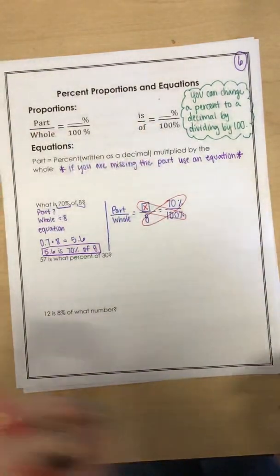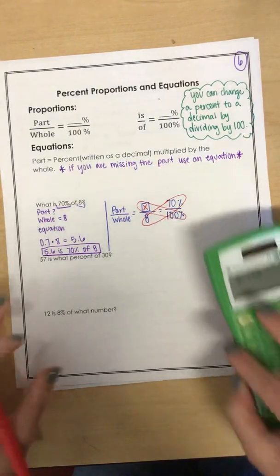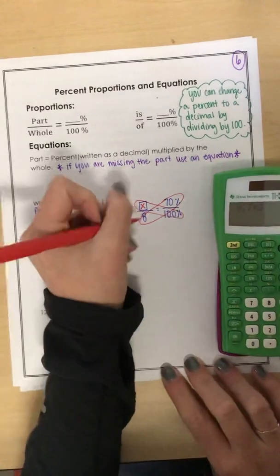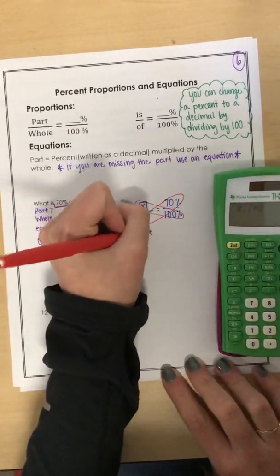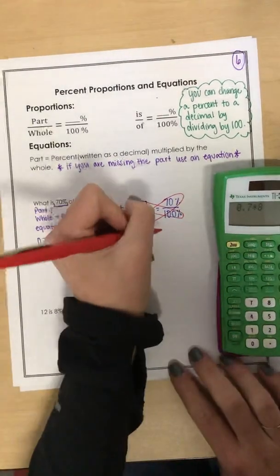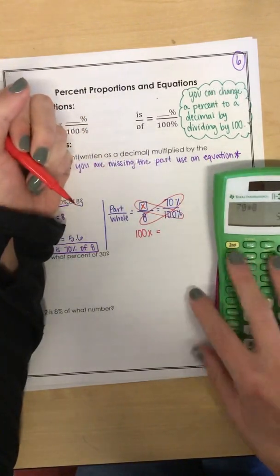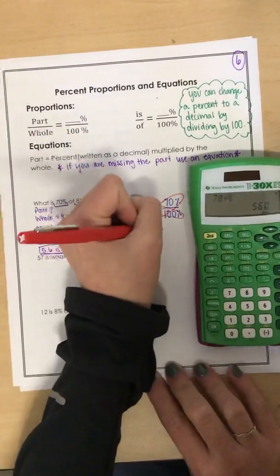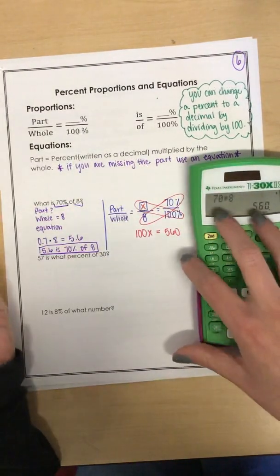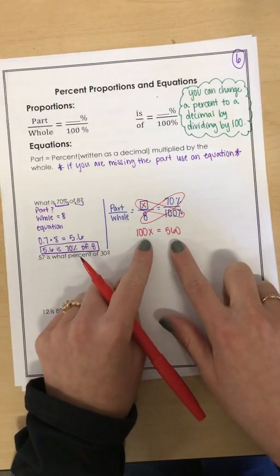you're going to multiply crisscross. Now this is not the butterfly method or whatever you've heard before. This is solving for a proportion. So we're going to do 100 times x. That's going to be 100x because we don't know what that is. And remember, a number and a letter right next to each other mean to multiply. And that's equal to 70 times 8. And when you do 70 times 8, that's going to be 560 because it's 7 times 8 with a 0. Okay? So now here we've set up an equation and we need to solve it.